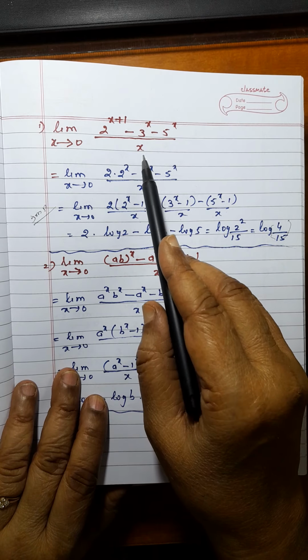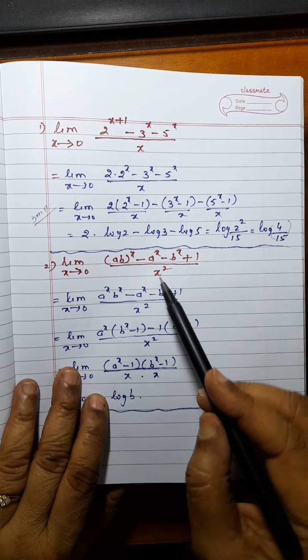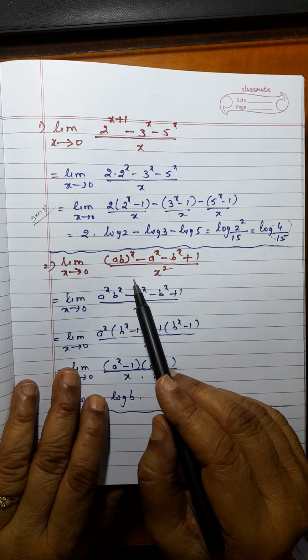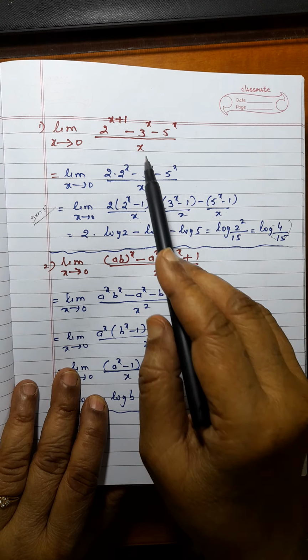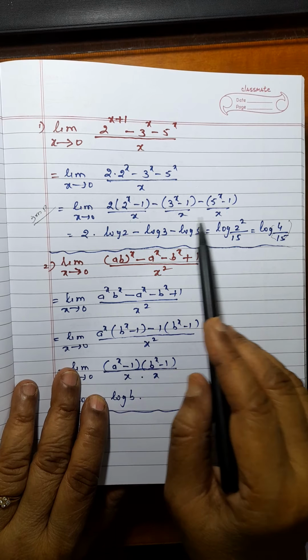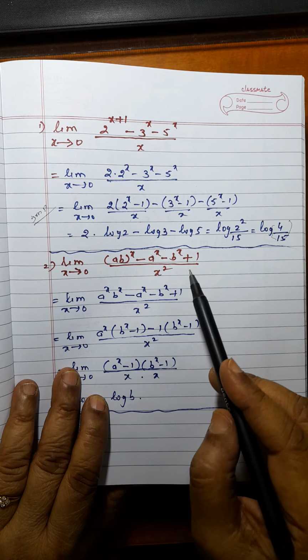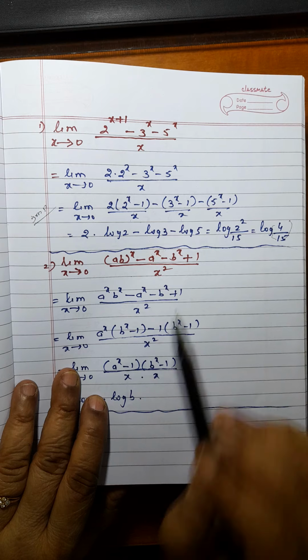Now see here, whenever only x is there, you split up those terms as a sum or difference. But whenever x square is there, you have to factorize so that one x will go with one bracket and the other x will go with the other bracket. Remember this thing. When only x is there, you split up as a sum or difference, and every time you can take x. But when x square is there, you have to put it as a product of two brackets, with one x below one bracket and another x below another bracket.